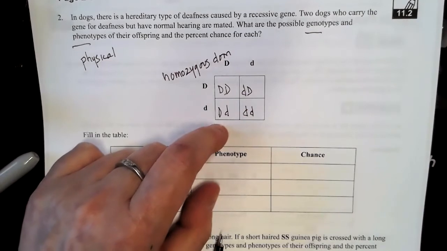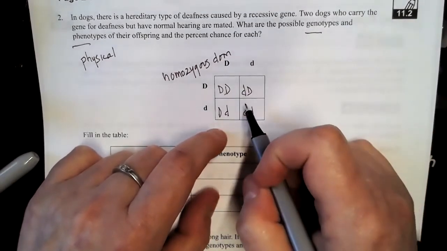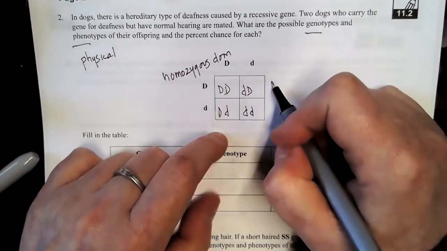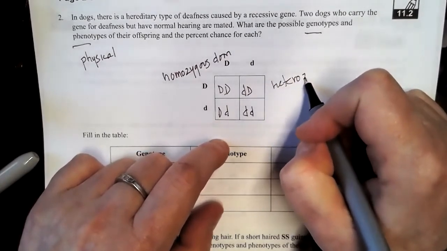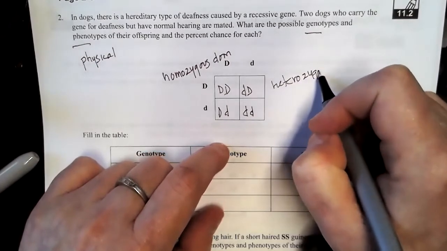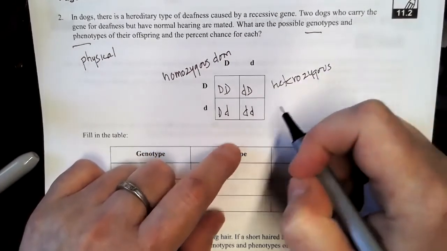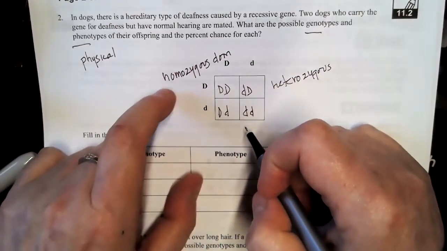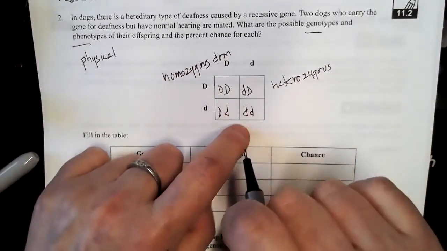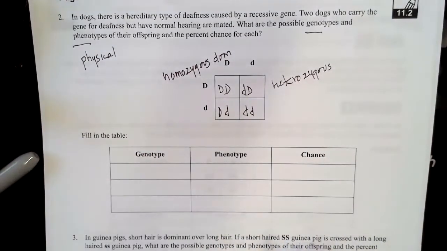Hetero is different. So we've got a big D and a little d. That is heterozygous. And we've got one double recessive. This is also homozygous recessive because they are both small.